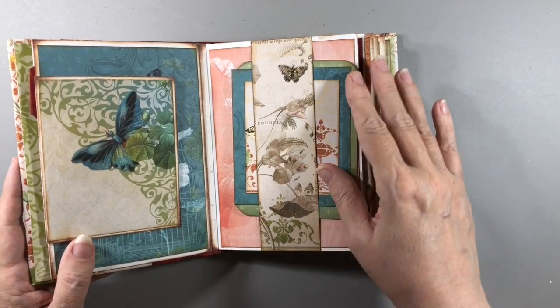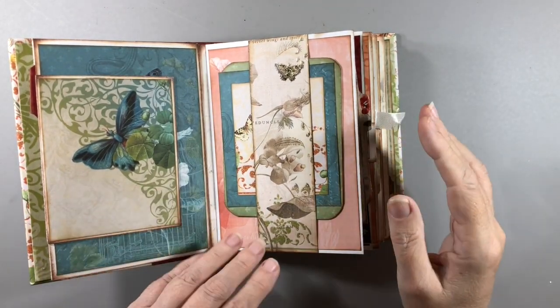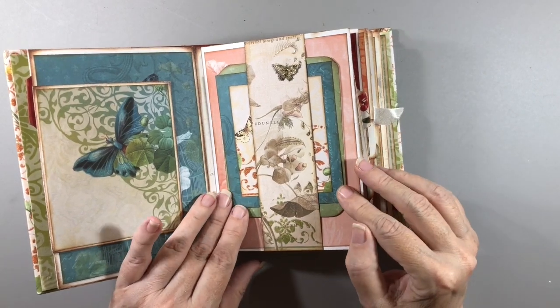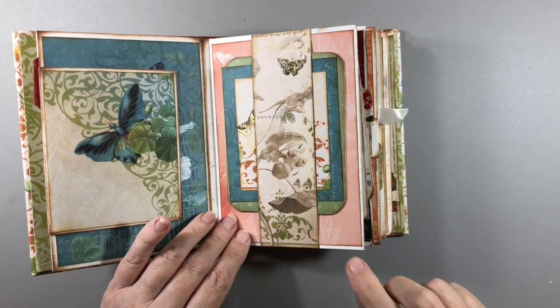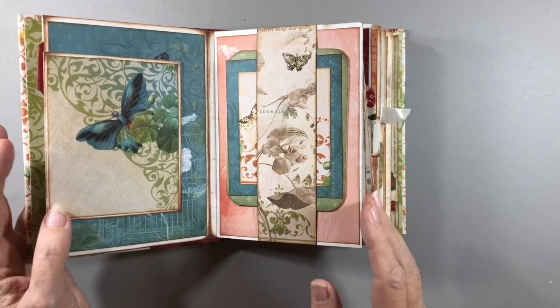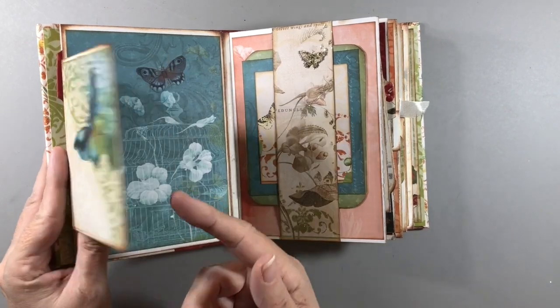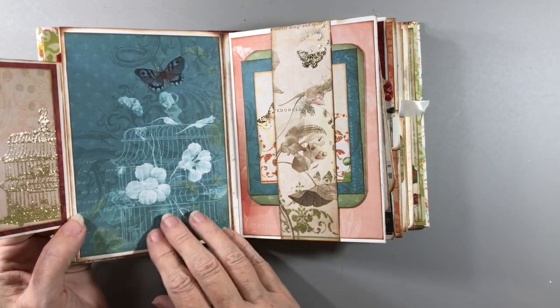Here again, and we may talk about, I may do another video on color, but orange and blue are complementary colors. Peach counts as an orange. So here we have blue, we have orange. They're complementary. They're going to look nice together. Got this very large scale butterfly, sort of a tone on tone.